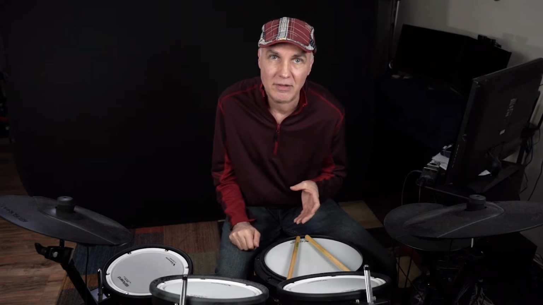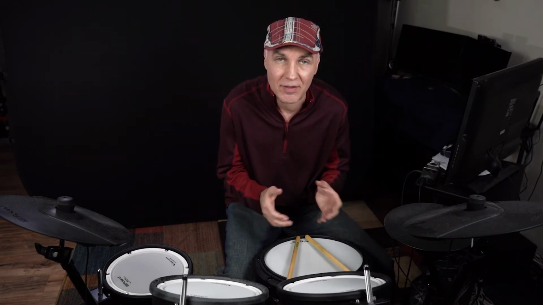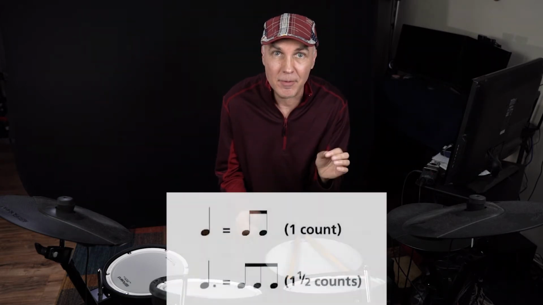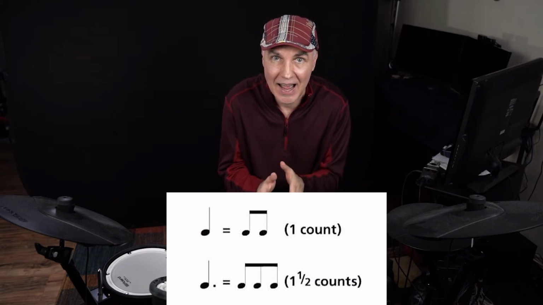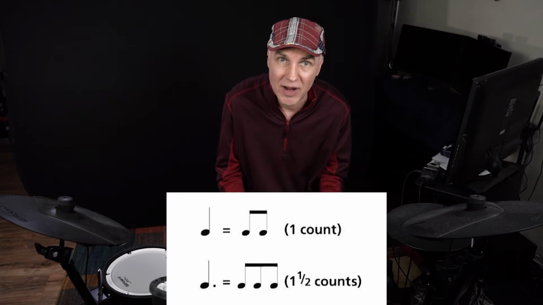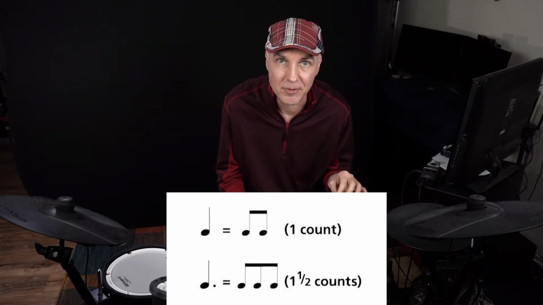Compound time signatures such as 6/8, 9/8, or 12/8 are designated by a dotted note value. A dot after a note, if you're not aware, just lengthens that note value by 50%. That's all it does. So a quarter note in 4/4 time gets a beat. If you see a quarter note with a dot after it, now it gets a beat and a half, 50% longer than its original value. So instead of 2 eighth notes for a quarter note, the dotted quarter note will equal 3 eighth notes.